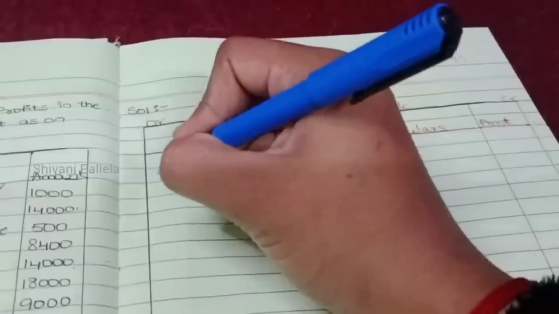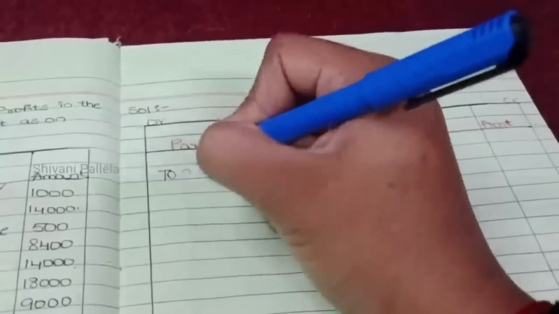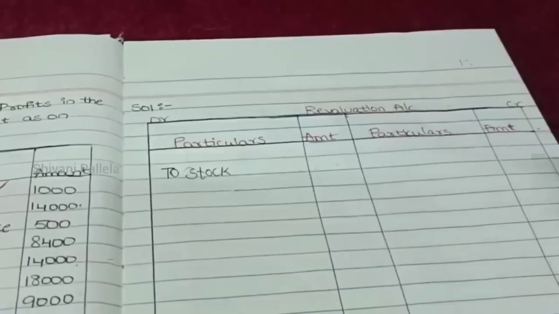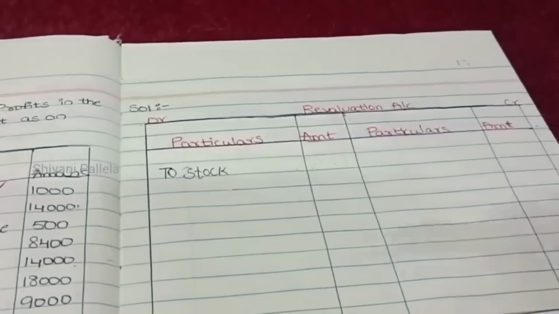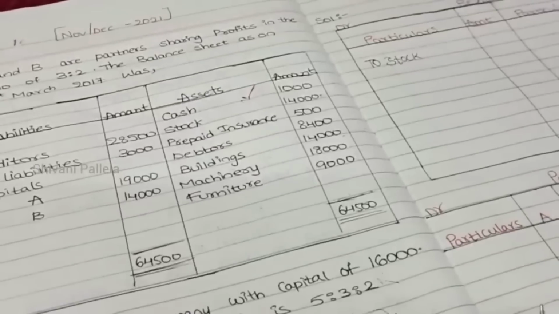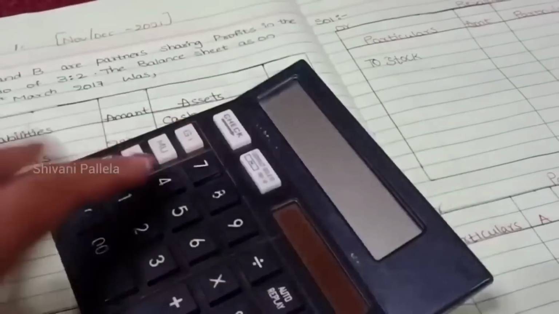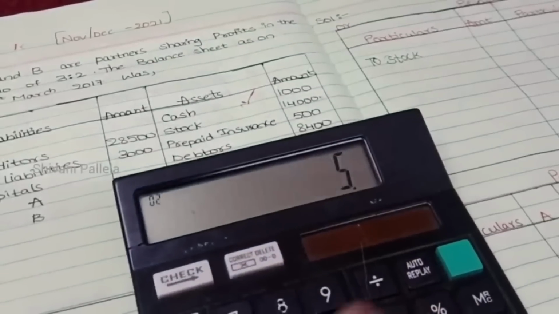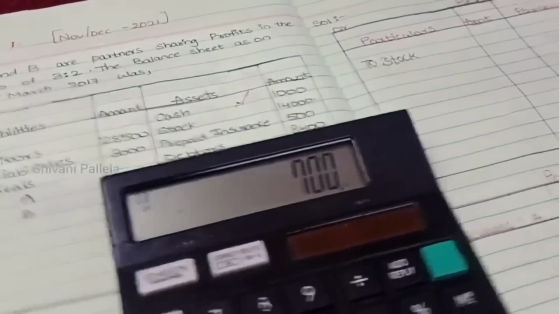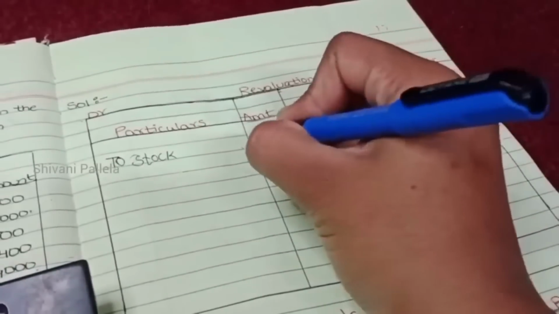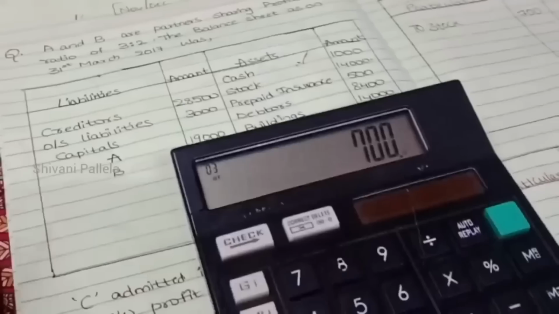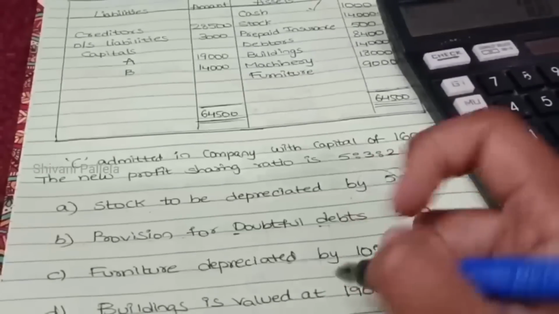Okay, so here I am writing to stock. Okay students, how much? 5% on 14,000. Asset value is 14,000, right? 14,000 into 5%. It is 700. Here I am writing 700. Okay, next. What is the next transaction?